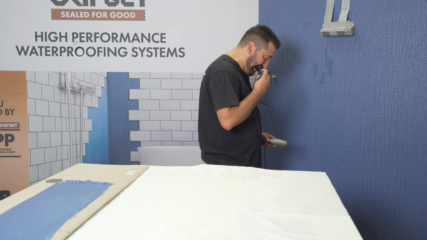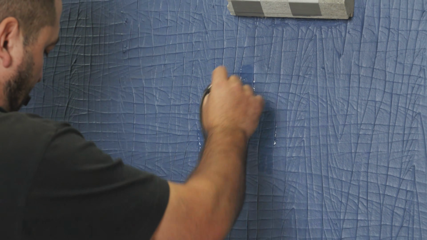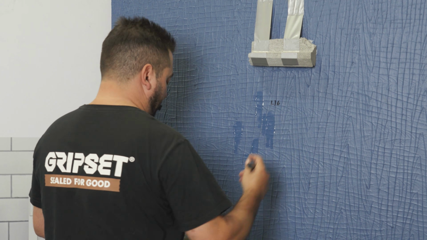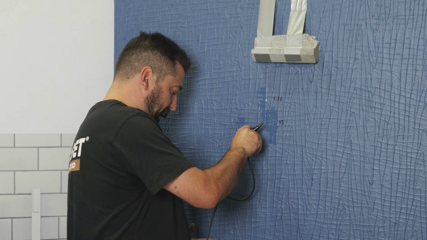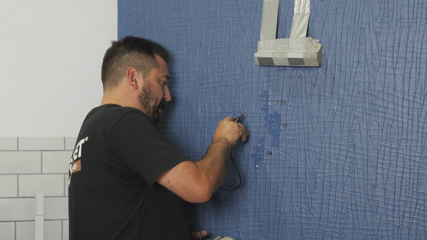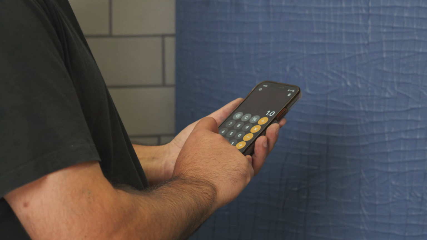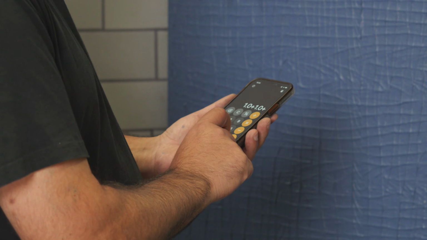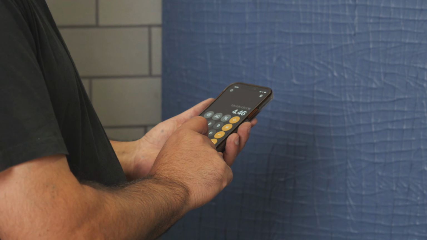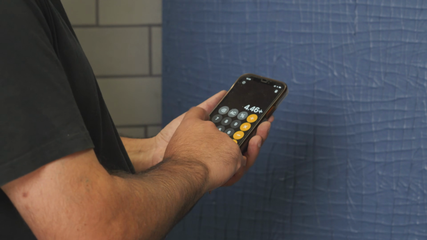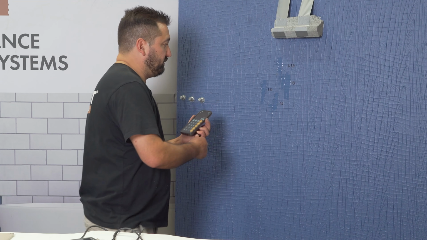So if we just get our texture out, 1.16, okay, 1.0 plus 1.0 plus 1.3 plus 1.16 equals, we divide that by the 4 specimens, which gives us our reading of a healthy 1.1.